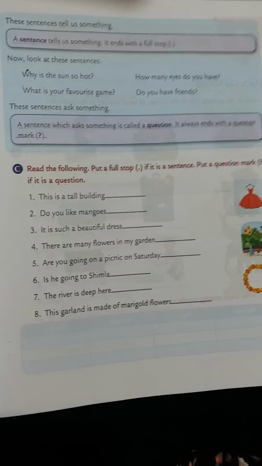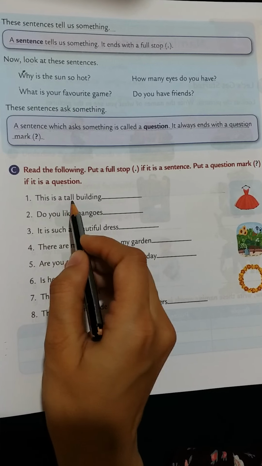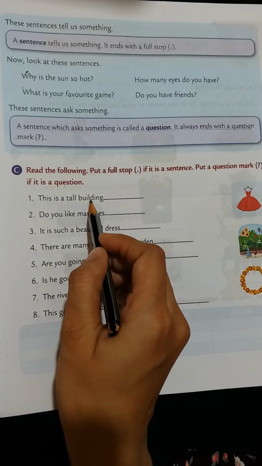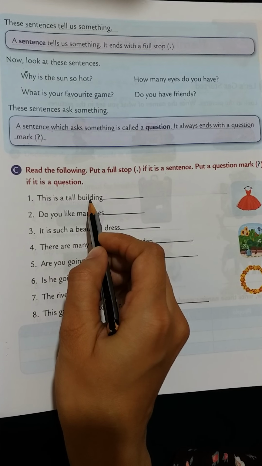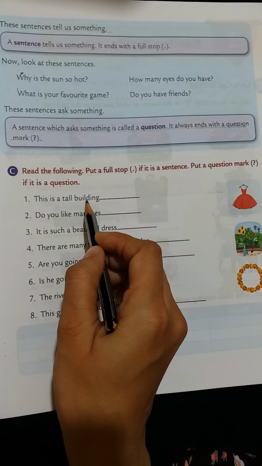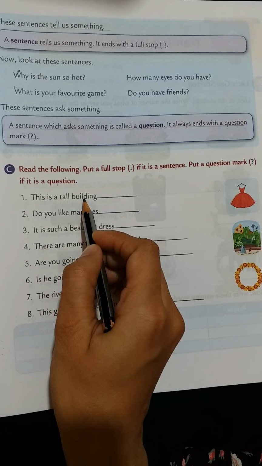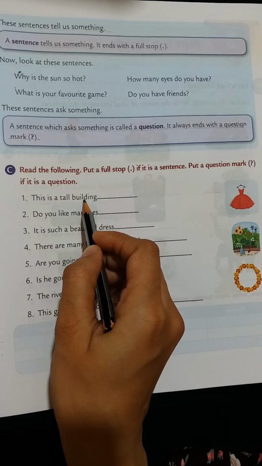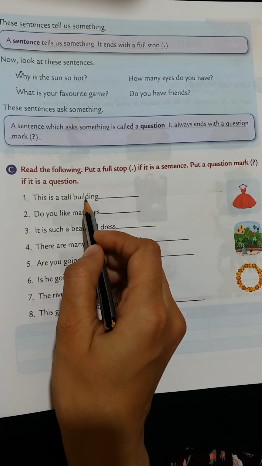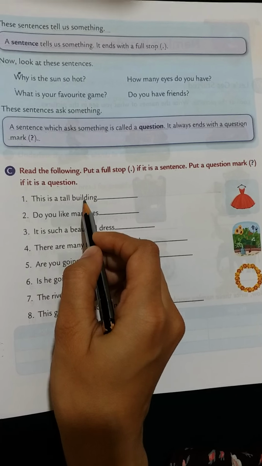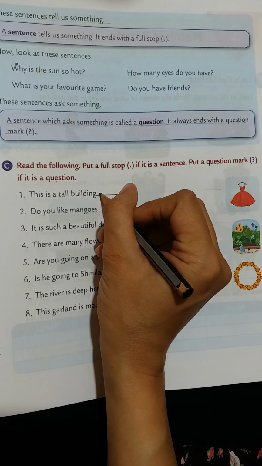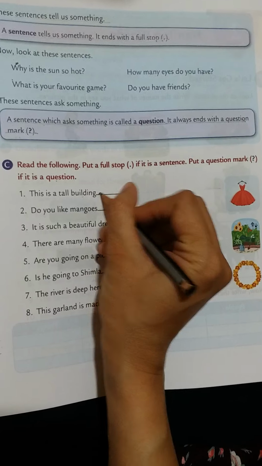See the first one. This is a tall building. What will come over here, children? Full stop or question mark? This sentence is telling us something. This sentence is telling us that the building is tall. So we are going to put a full stop over here.